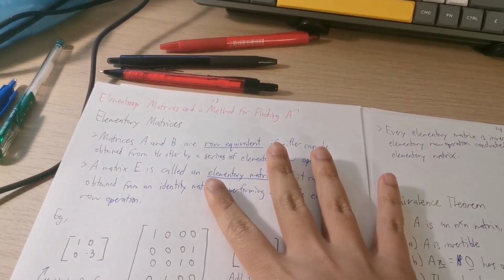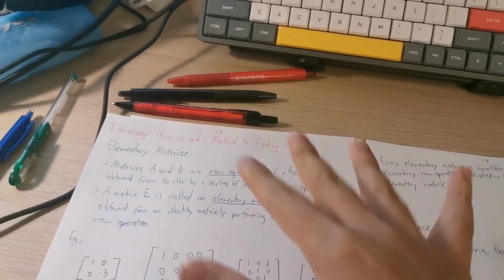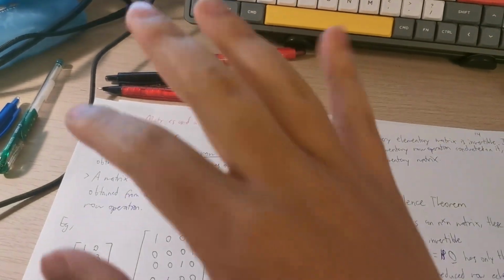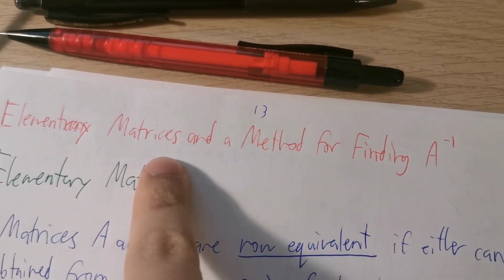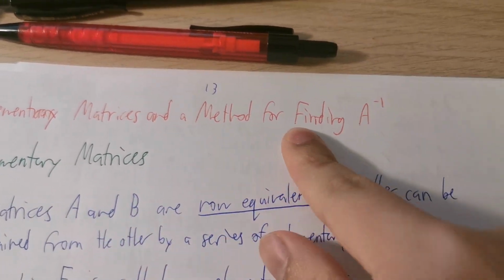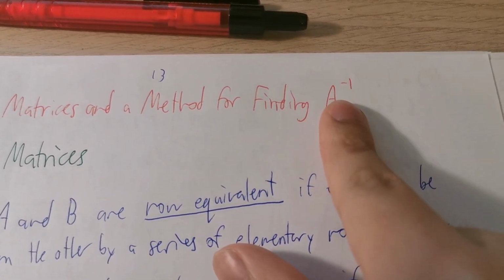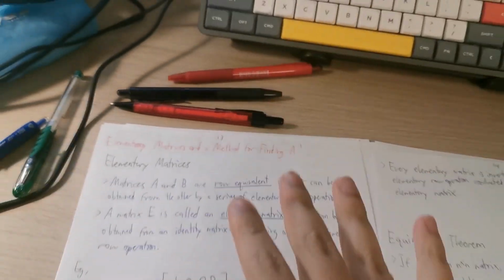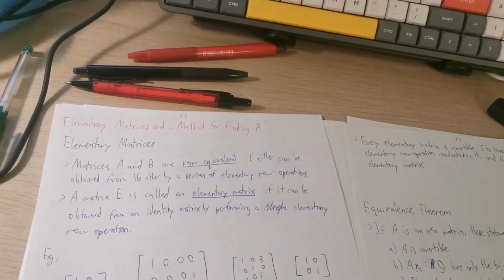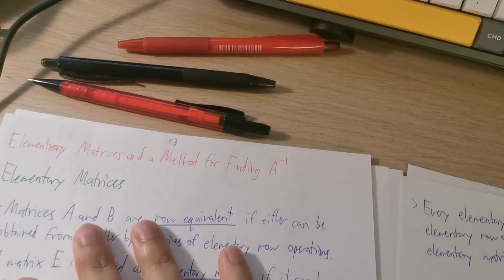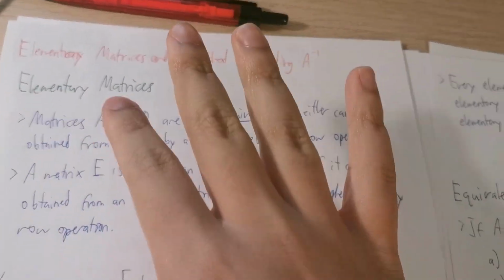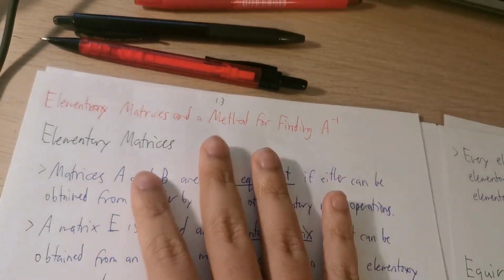But this is the fifth part to systems of linear equations and matrices, which is the first part of linear algebra. So, this time we're looking at elementary matrices and a method for finding the inverse of a matrix, right? And this is some quite cool stuff. So, we're looking at elementary matrices. This is gonna look really silly and goofy, right?